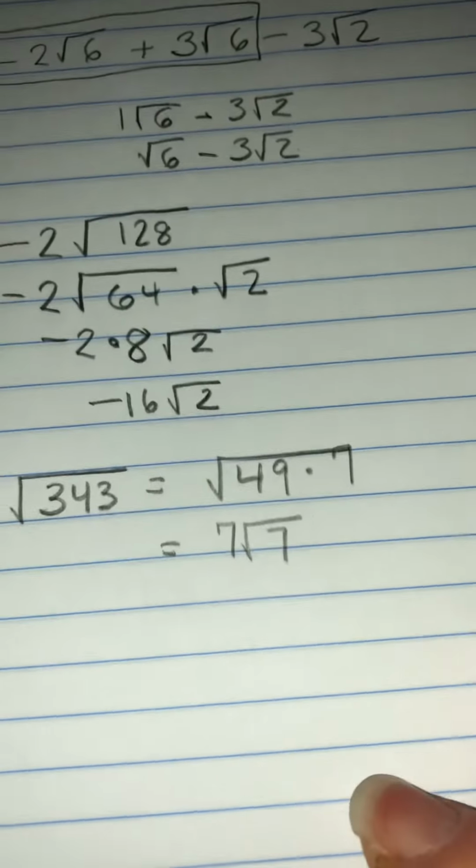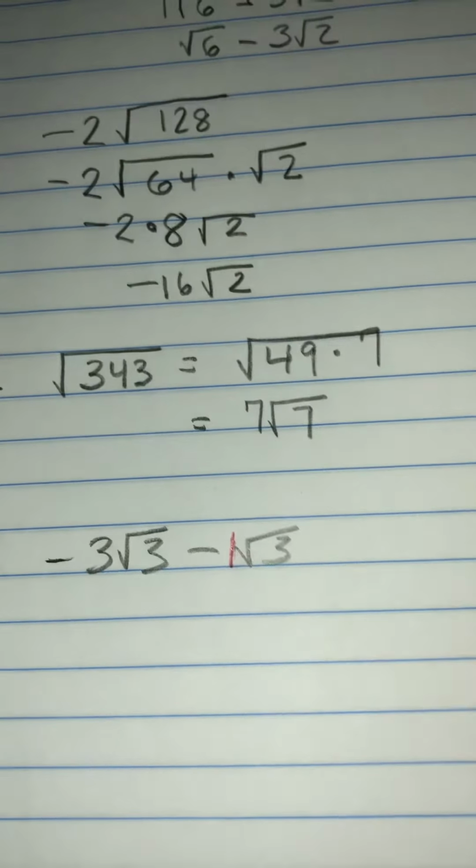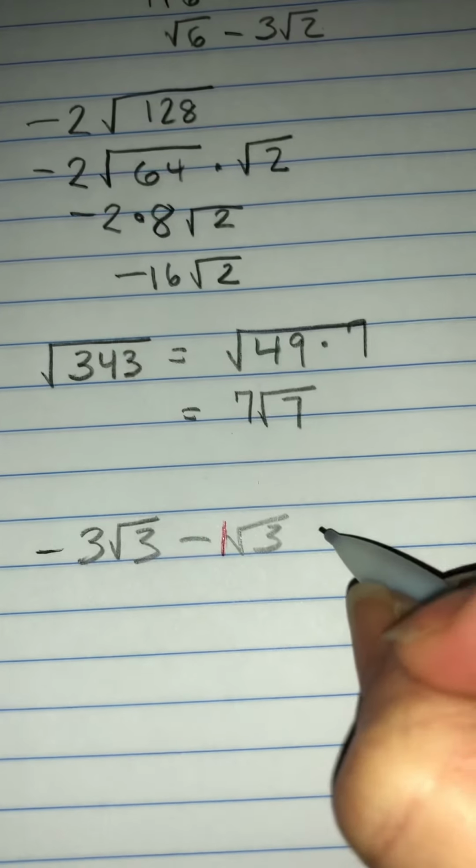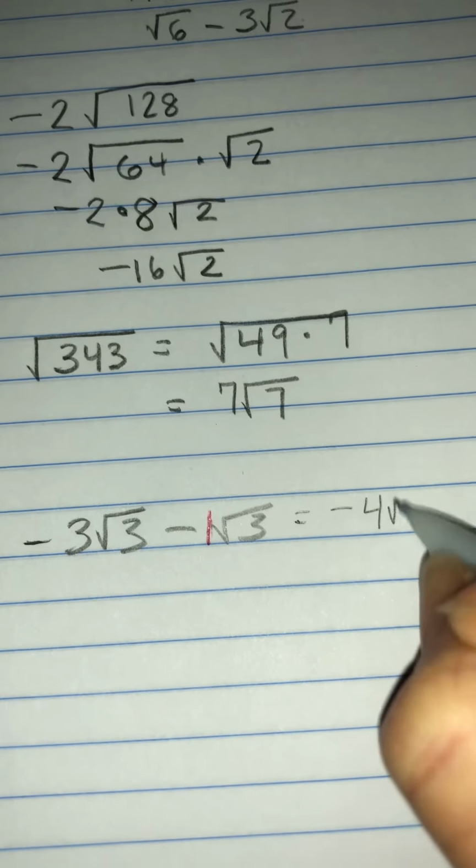All right, 11 is next. So negative 3 root 3 minus root 3. Okay, so again, they have the same radicals, so that's good. Some people find it beneficial to put that coefficient of 1 in there. So I basically have negative 3 minus 1, so I get negative 4 root 3.